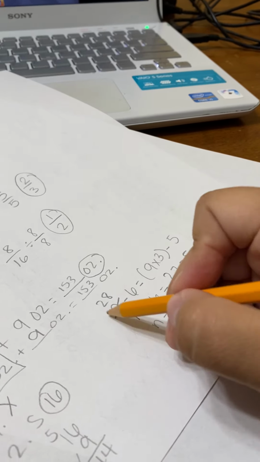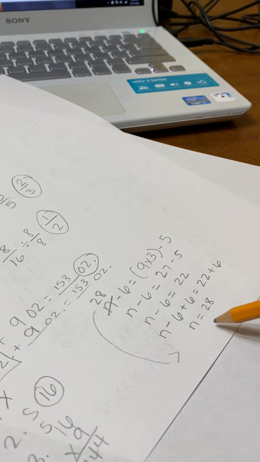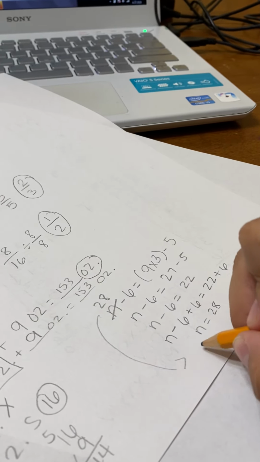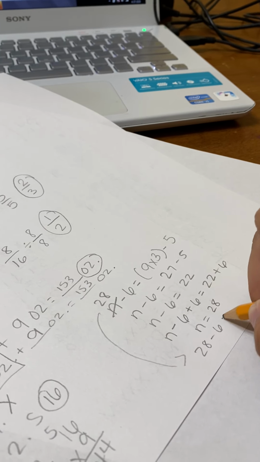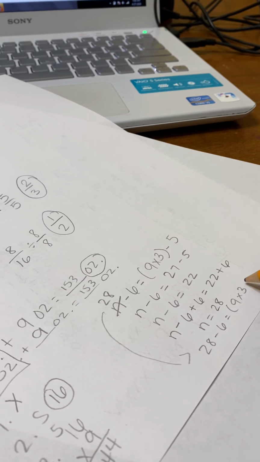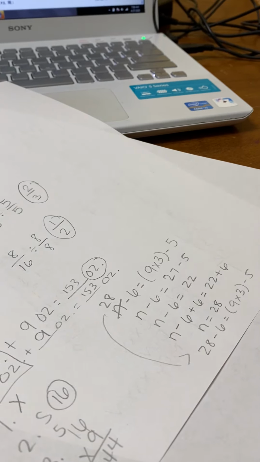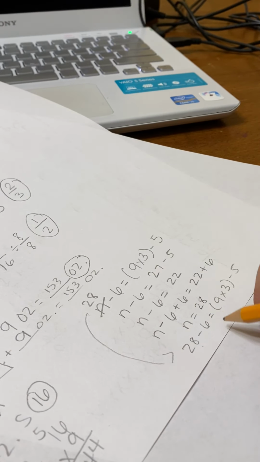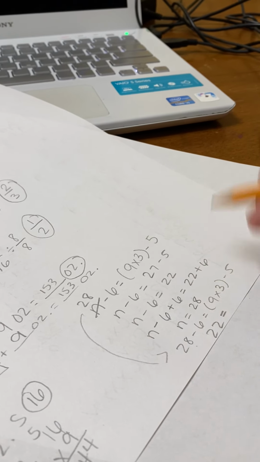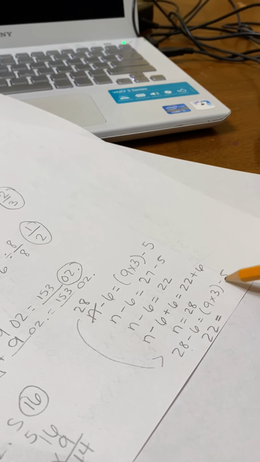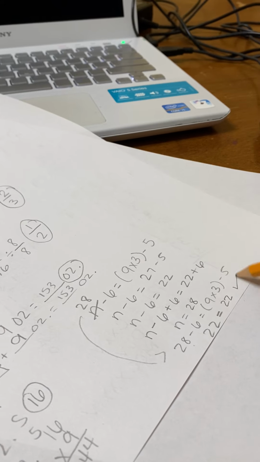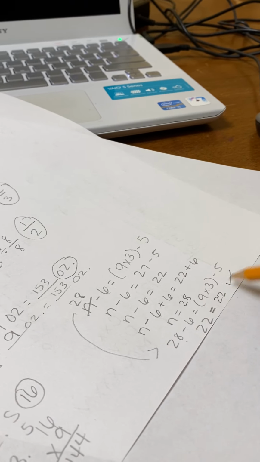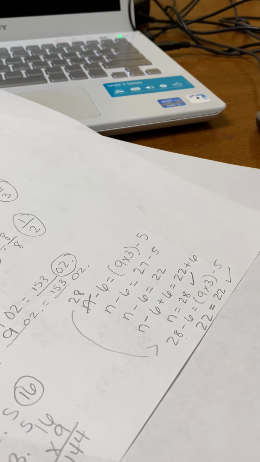Now we're going to write the same sentence over here, but without the n. 28 minus 6 equals 9 times 3 minus 5. Now, 28 minus 6 is 22. And 9 times 3 is 27 minus 5, 22. So it equals on both sides. That means that our answer is correct.